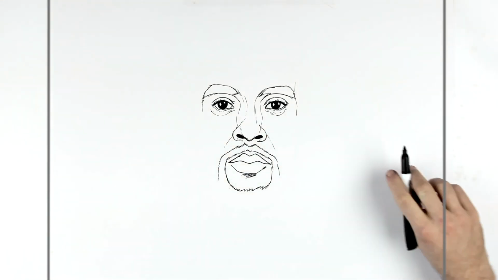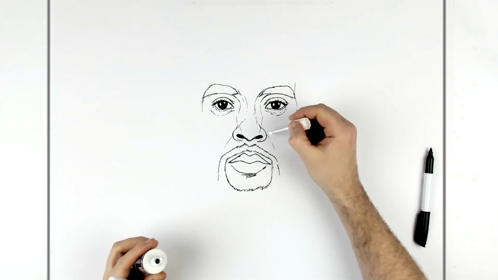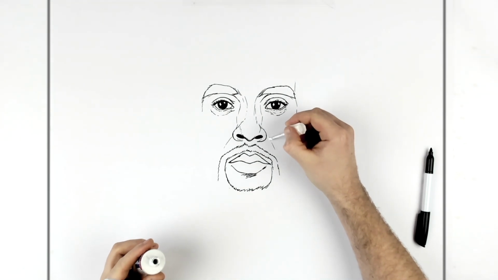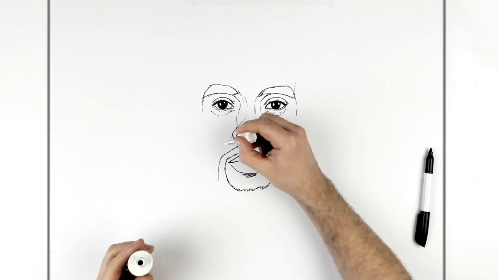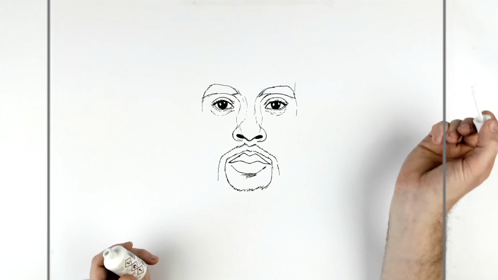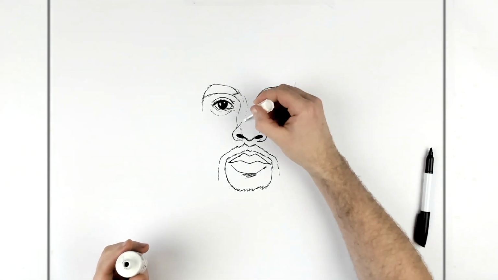Might get rid of those lines. Don't like them. They're kind of making him look older or something. So I'm going to just erase these mouth line things. Try and keep his skin as smooth as we can, and I might erase some of these nose lines as well.